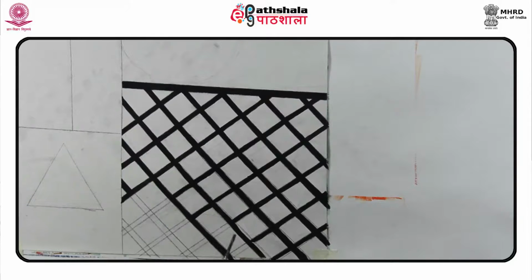Darken the shadow under the sphere and add a light tone on the shade just beside the shadow, where it receives little reflection.